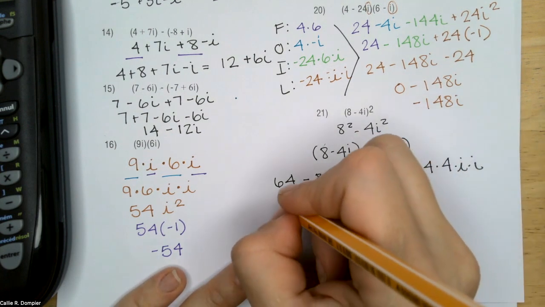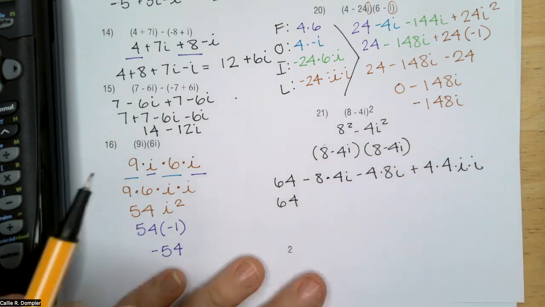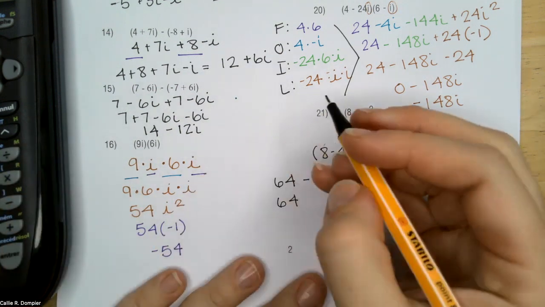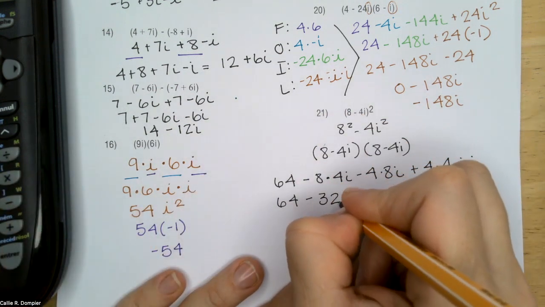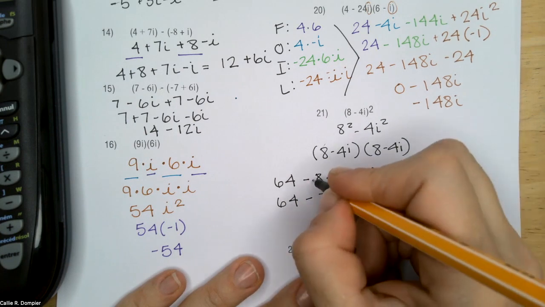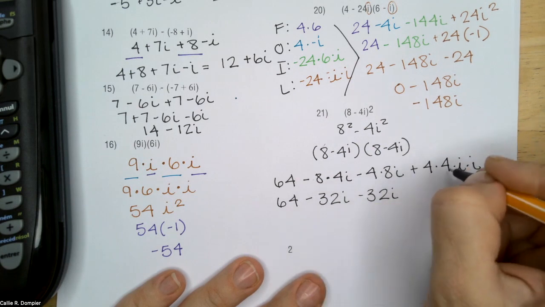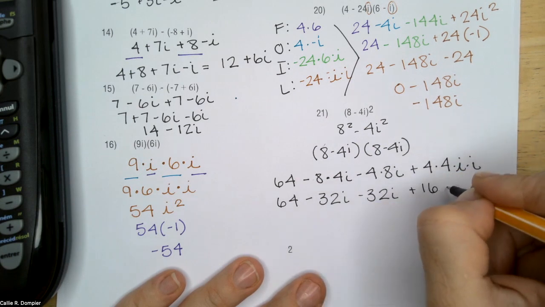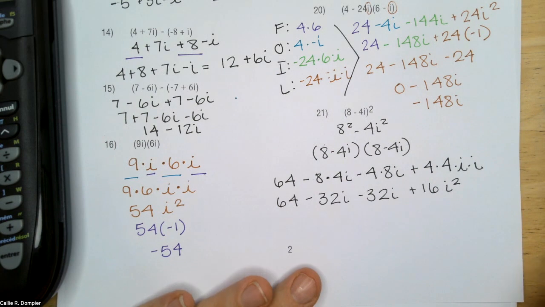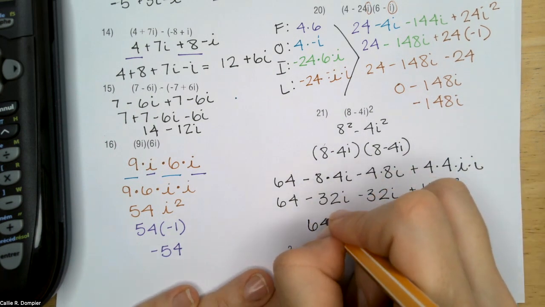Good. We've got 64. 8 times 4 is 32, minus 32i. If 8 times 4 is 32, 4 times 8 is 32. And then 4 times 4 is 16i squared. 64.